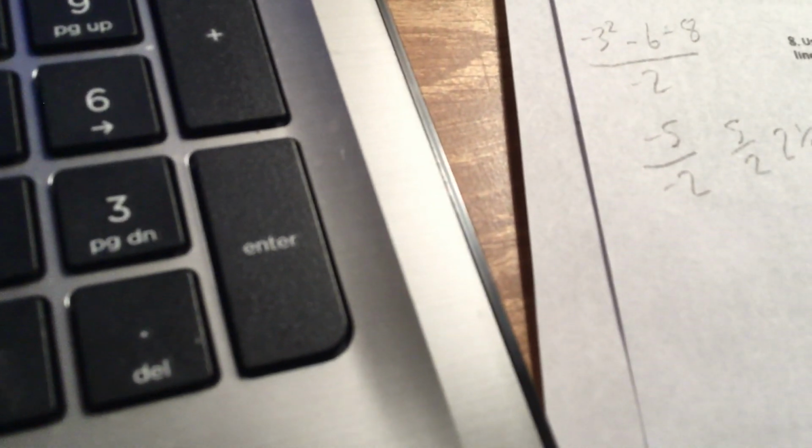Wait a second, I think I did that wrong. Okay, so -3 squared is 9.